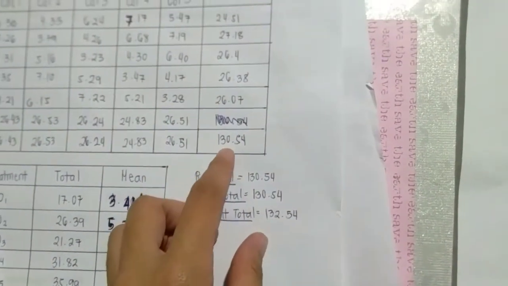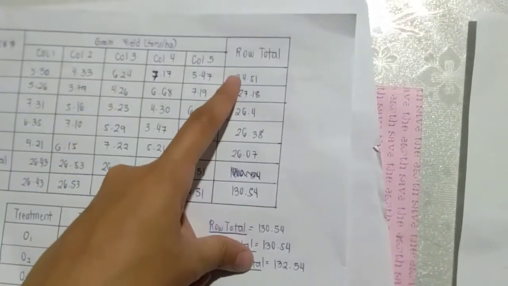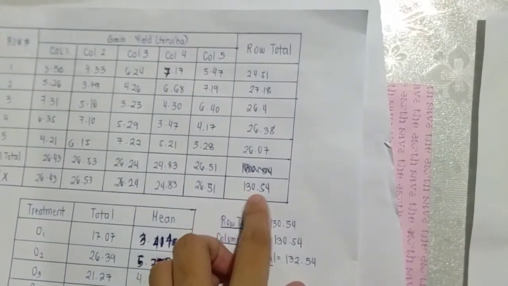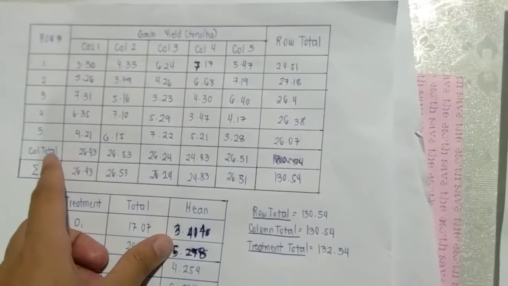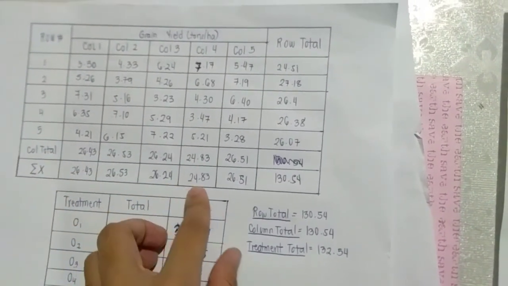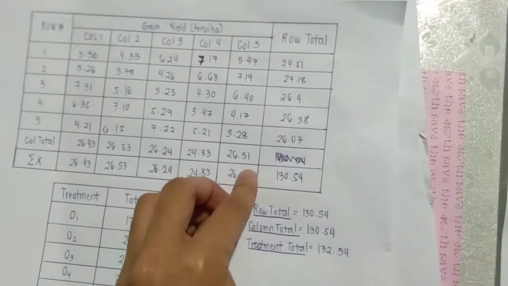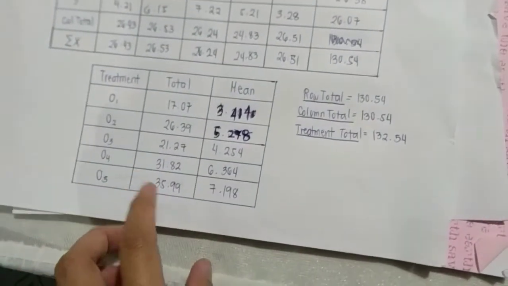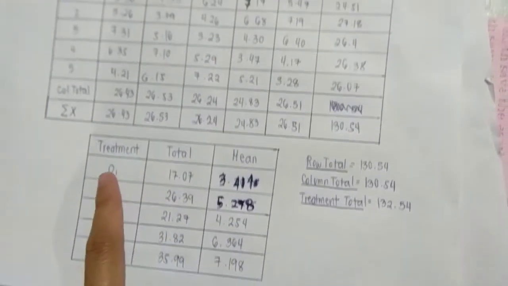This 130.54 is the summation of all the values in the row total, and even the summation of the column total, which is to sum up these 5 column totals, which will be 130.54.